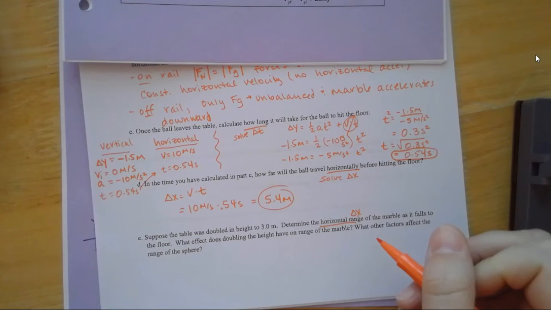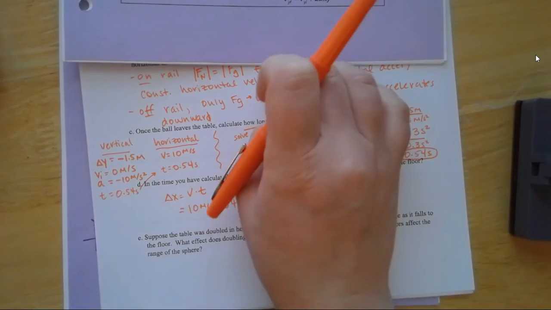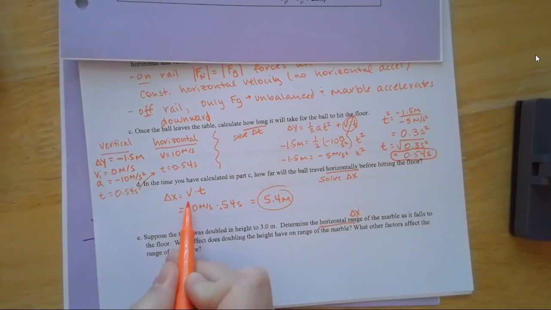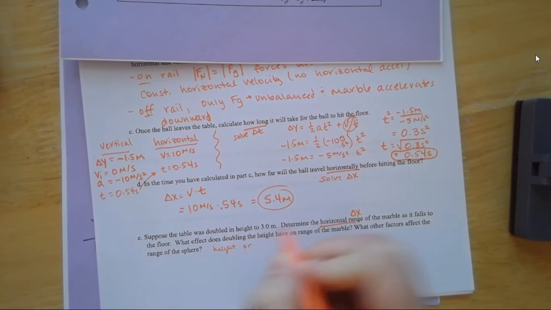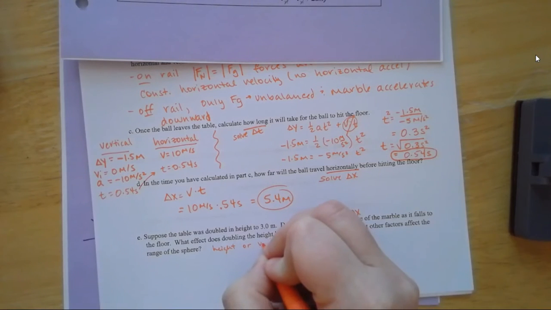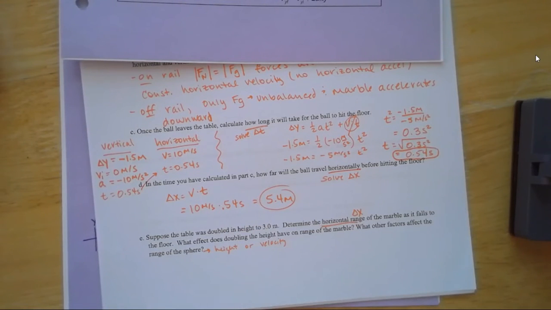What effect does doubling the height have on the range of the marble? What other factors affect the range of the sphere? Things that affect the range are anything related to this equation. So we can affect the range of the sphere by changing either the table height or the velocity. Those are the two things that will change it, because those come from the equation. The other thing we could change, I suppose, is the acceleration due to gravity, but that's not a realistic change to make.